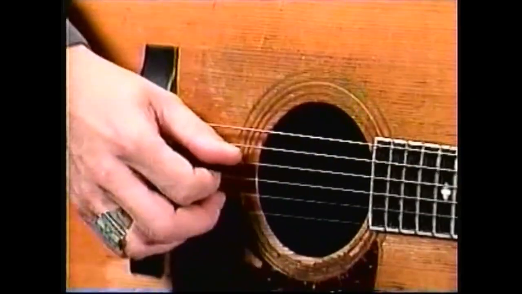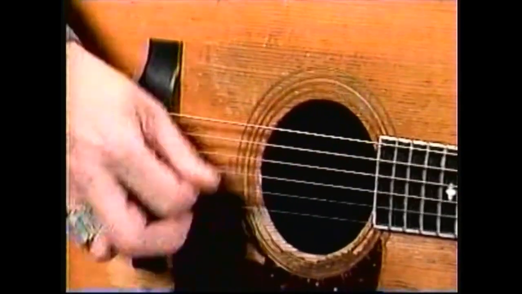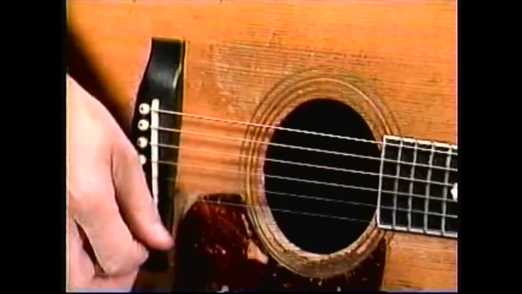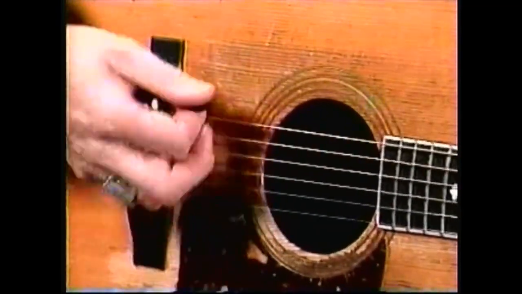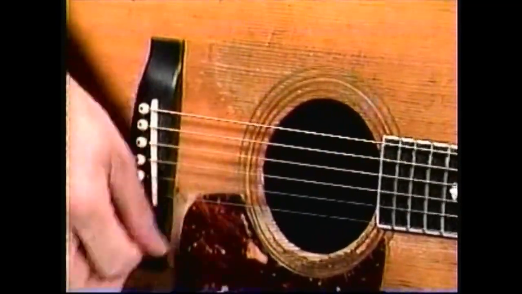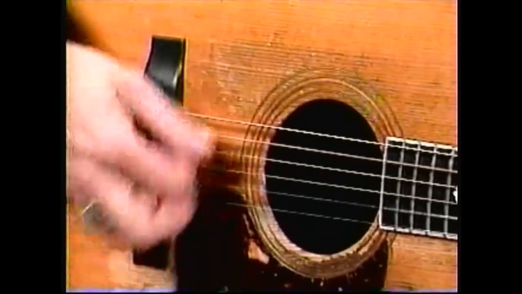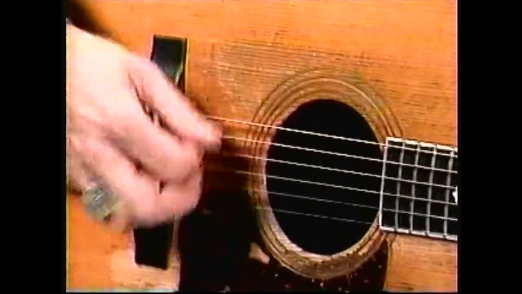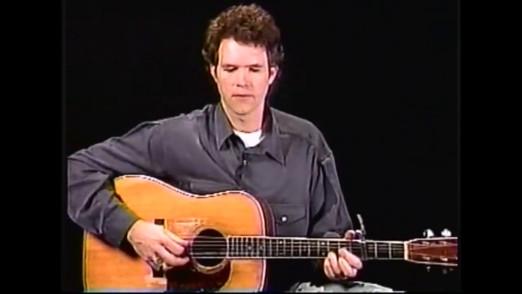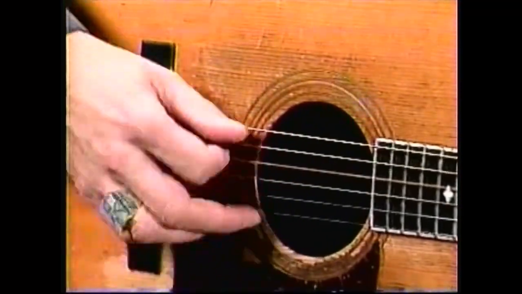a song like this is a good song to illustrate the difference between bluegrass and country rhythm and the dynamics involved. If this was being played in a country band, you'd hear rhythm more like this. Nothing wrong with that, it's just that in bluegrass we have the dynamics we talked about, and a little more emphasis on the bass notes.